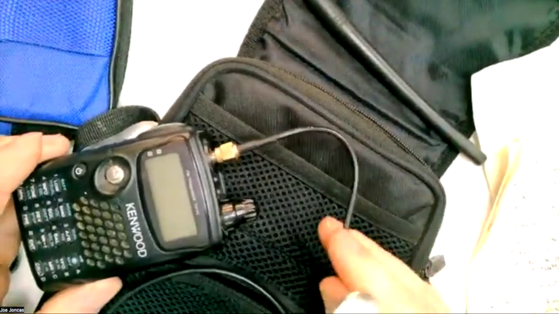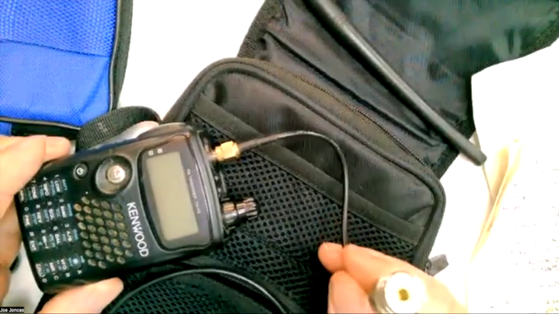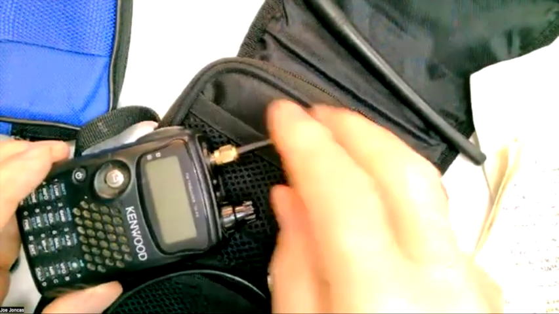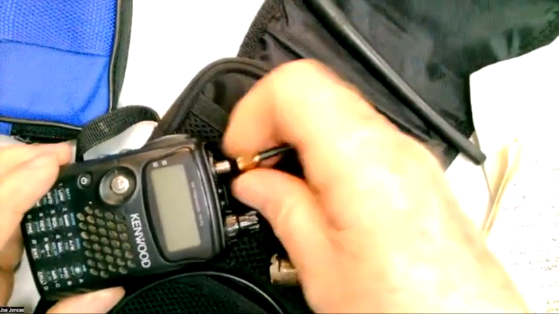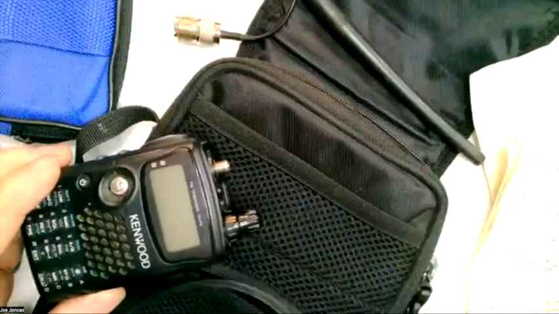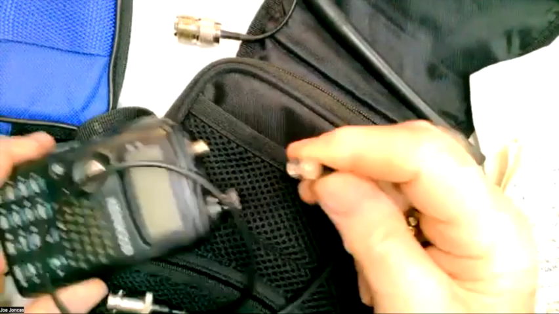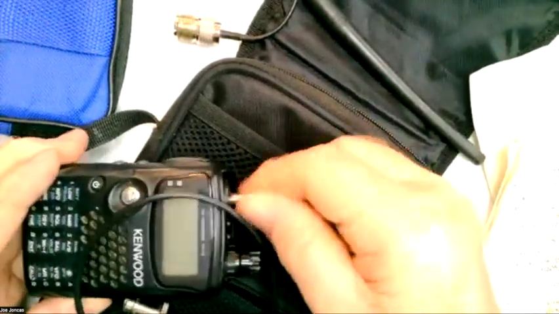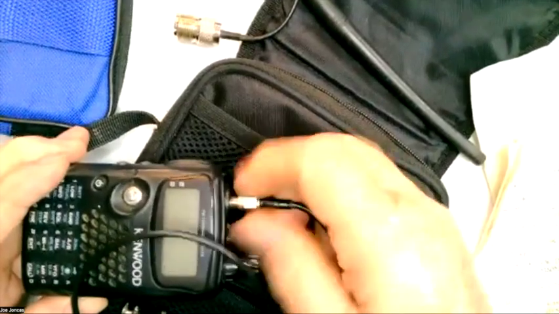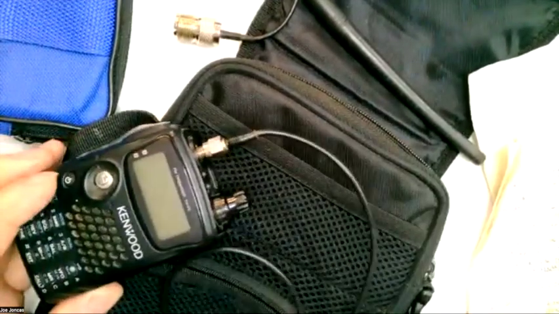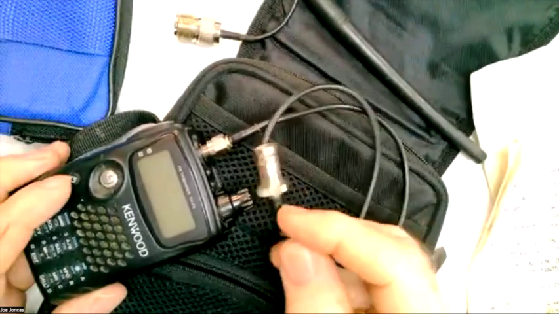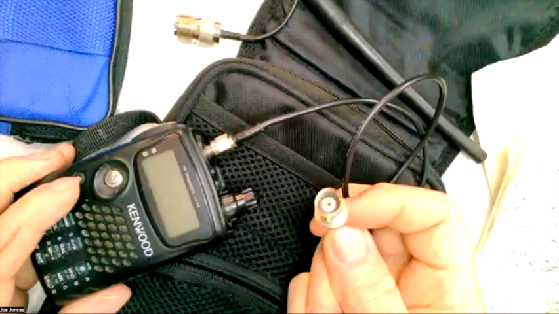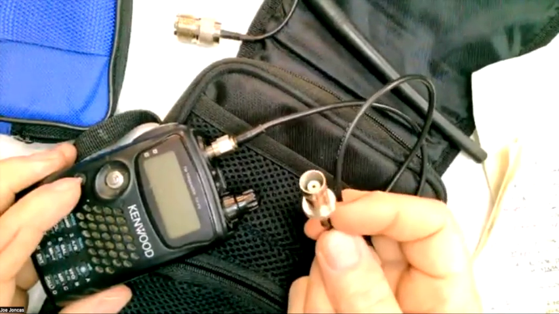And then this will hook up to many antennas out there that fit the PL259. And that's an SO239, which mates with this. And then there's this, and here again is the SMA connector. It screws on there. And this is a BNC connector, which is a common kind of connector that is dated now, but boy, they're good connectors.